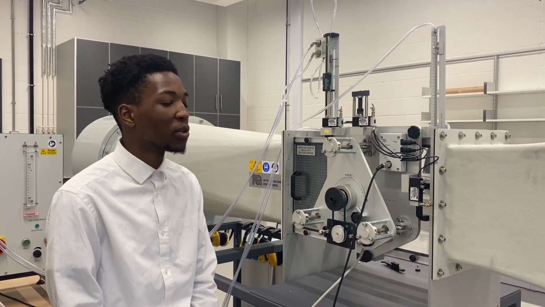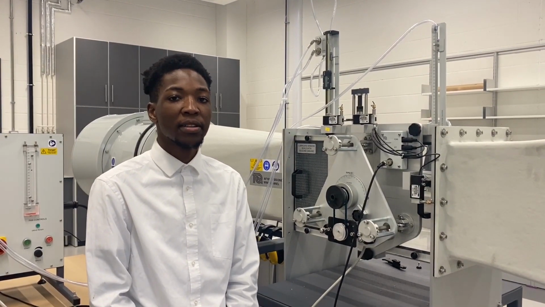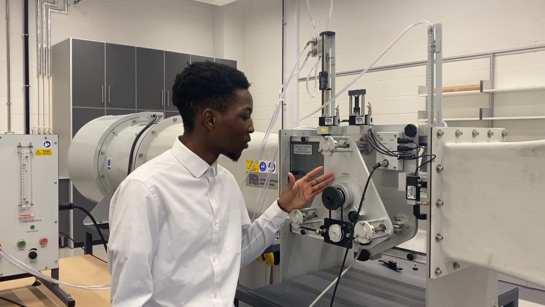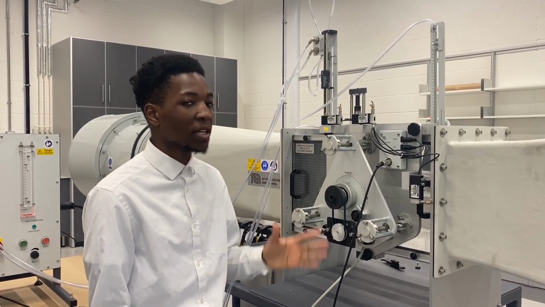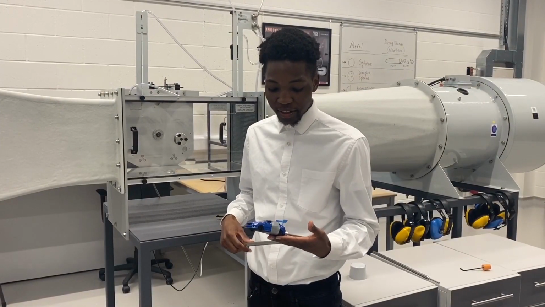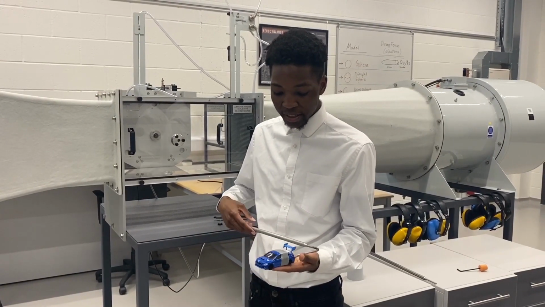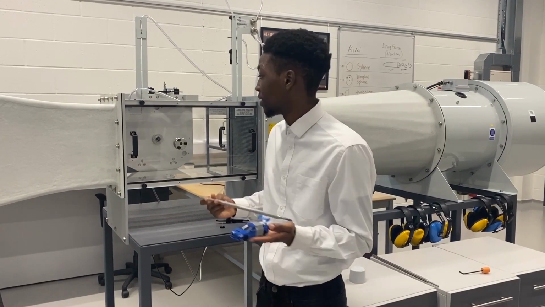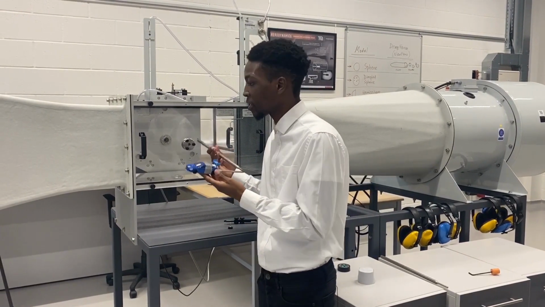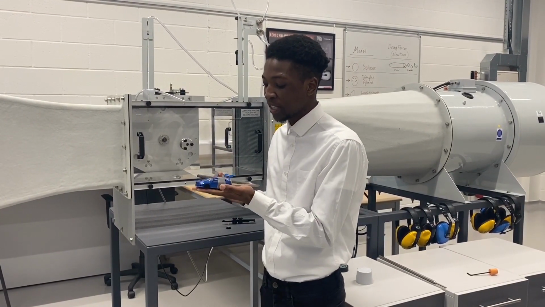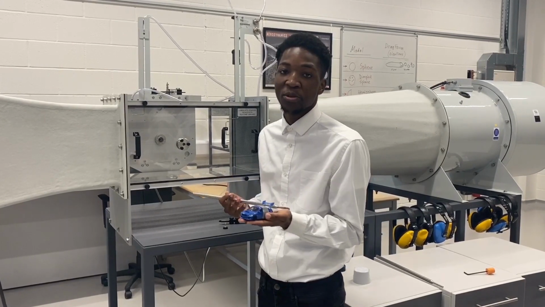This is the subsonic wind tunnel that we used for our experiment. We made sure that the angle was at 0 degrees for our car. We mounted our car with the different spoilers on this rod, and then we inserted it into the test area and made sure that it was at a 0 degree angle.